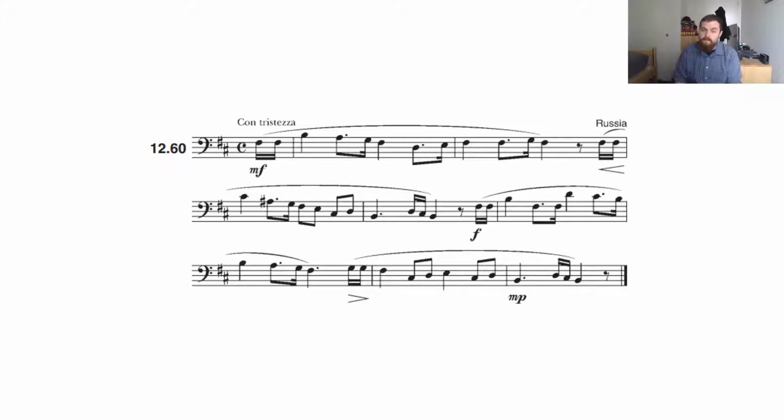So let's go ahead and do that one more time. Pick up any issues that you may have had, rhythmic or pitch or otherwise. I'm going to go ahead and play with you this time, okay? So here we go. 1 and 2 and 3 and 4.